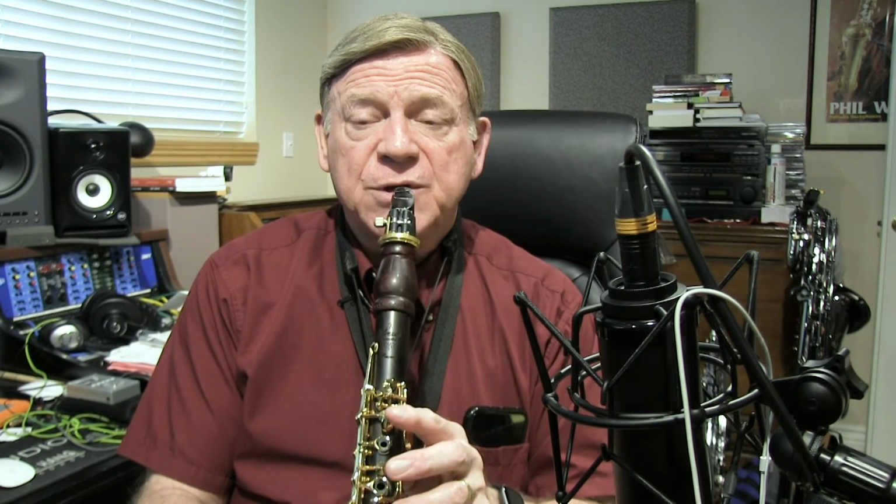If I'm playing the A, same thing. I'm going to put down 2, 3, 5, 6, or the second and third fingers of each hand, and then the F key. Look how much difference that C key is making. I can cover the G sharp this way, or I can cover the G this way. I've written all those fingerings in the book if you want to check those out.